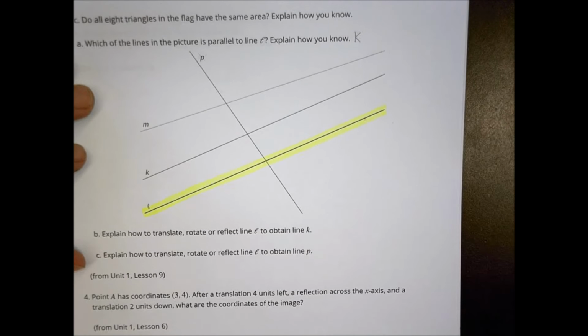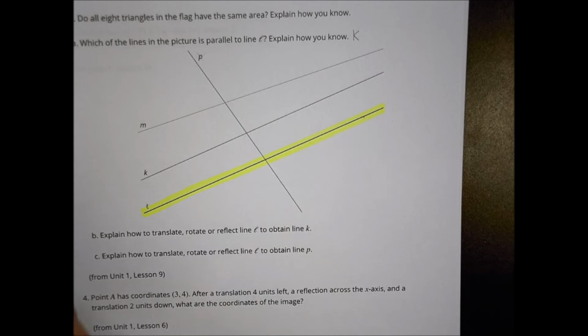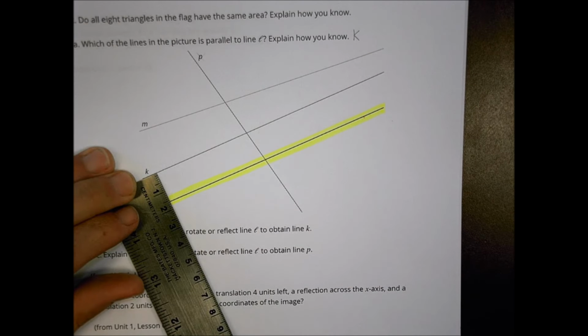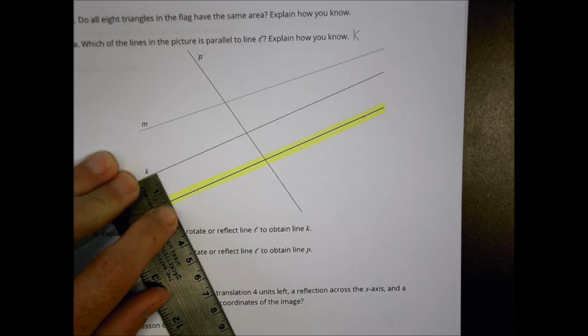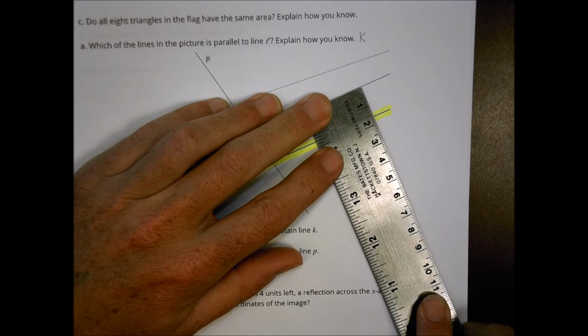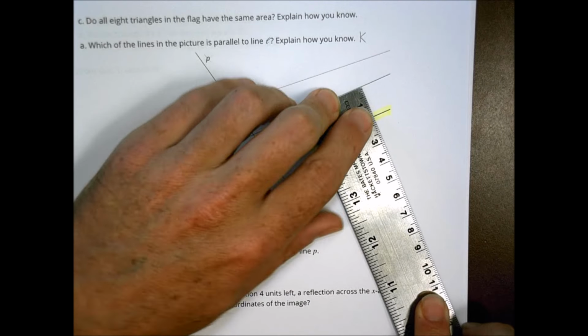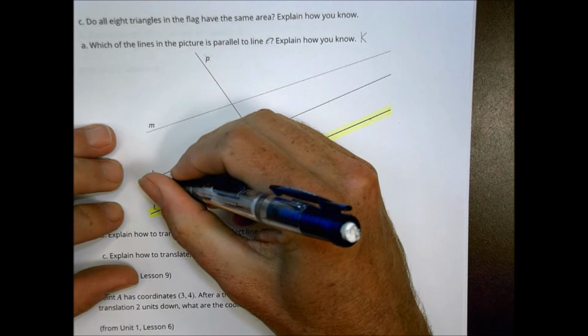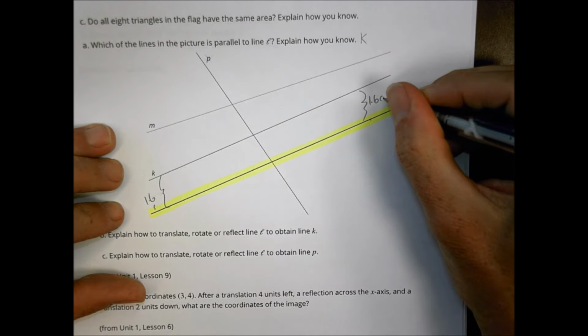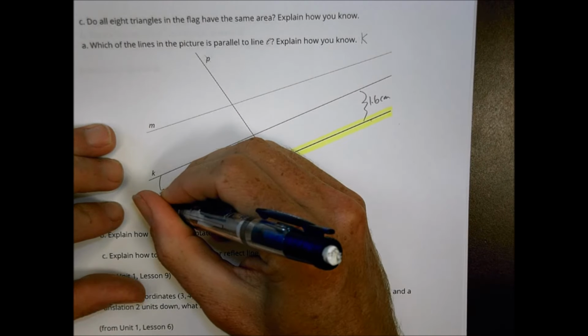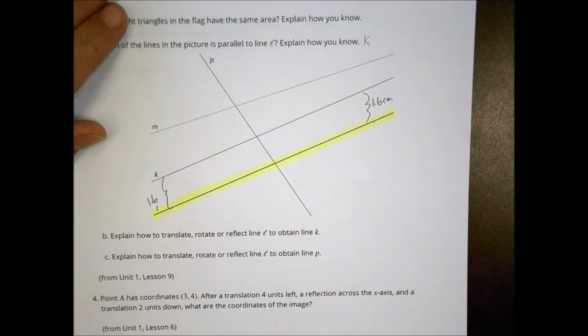You could check that if you wanted to, just for fun, by using a ruler. Over here, we're about 1.6 as the distance from there to there. And over here, we are still at 1.6. So my distance stays about the same, 1.6 centimeters, 1.6 centimeters. You're not expected to measure those to verify. You're just supposed to kind of eyeball it for right now.